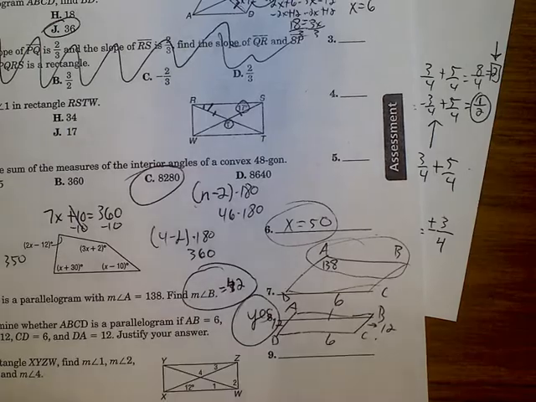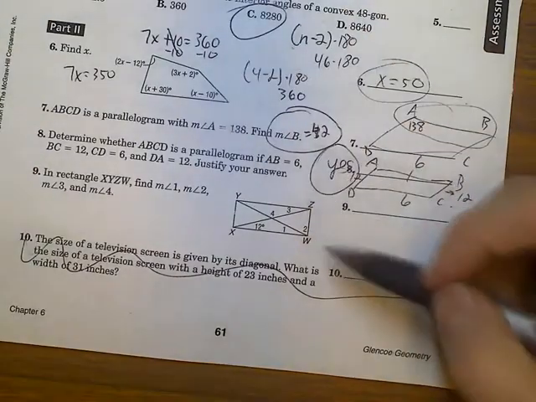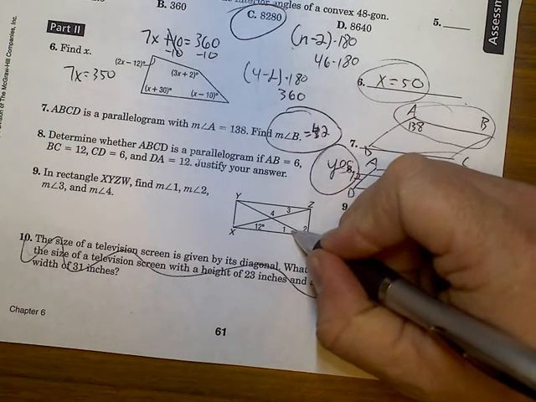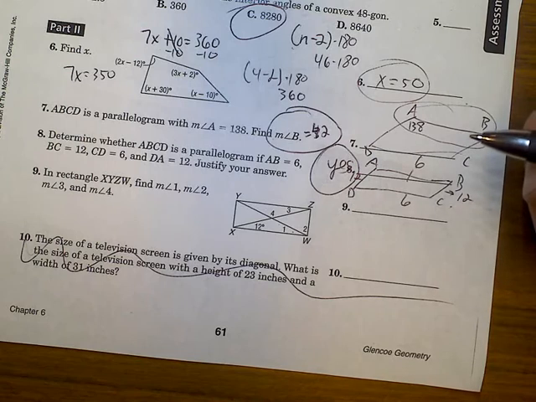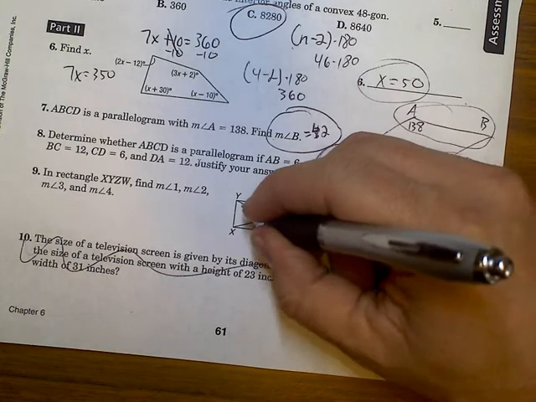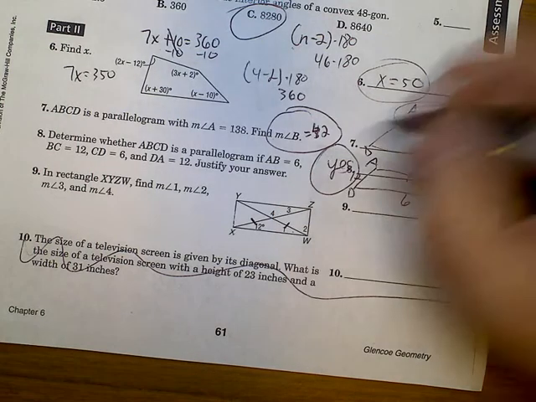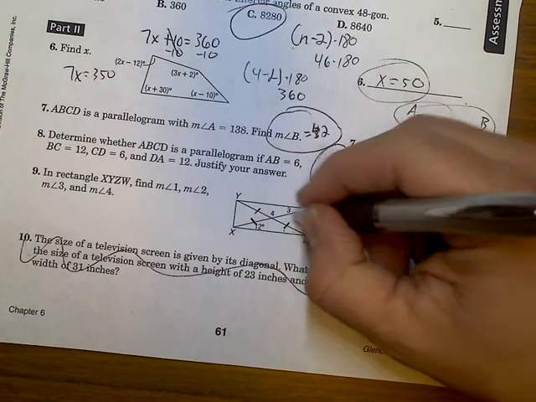Don't worry about 10. Let's do number 9, and then we are done. So on number 9, here's my rectangle. I'm given measure of angle 1, so I have to find measure of angle 1. Inside of a rectangle, I know that these two sides have to be the same, which is the same as all of these.